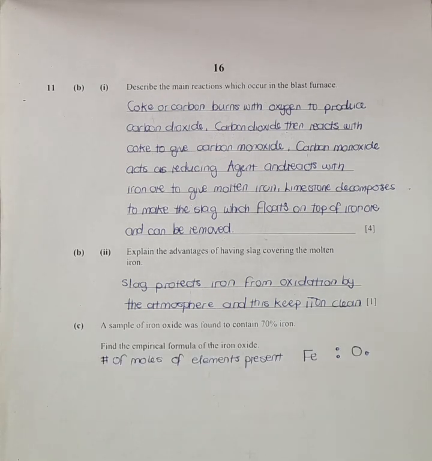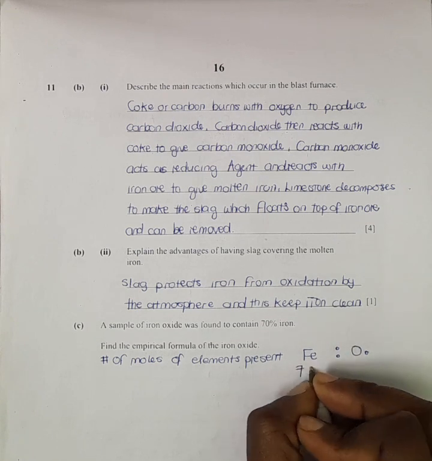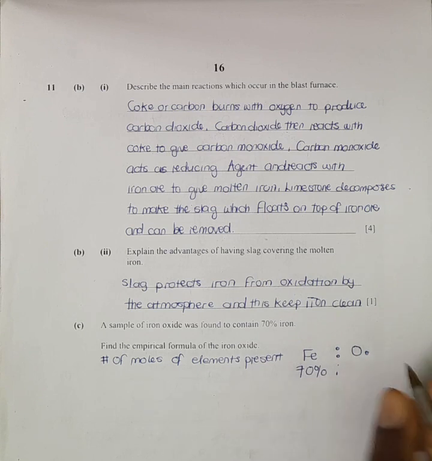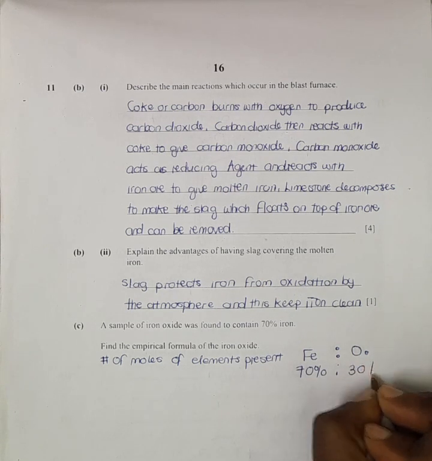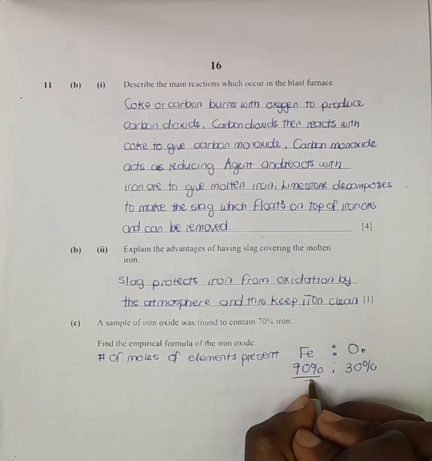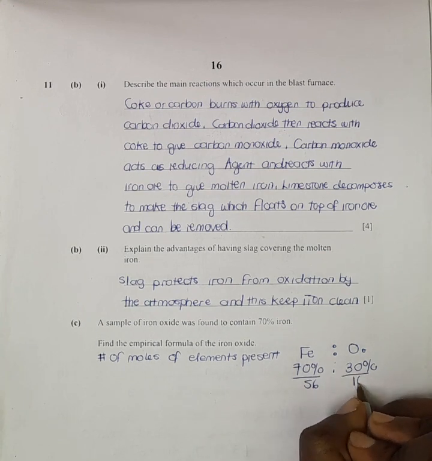To find the number of moles, we divide the given percentage by the molecular mass of the elements present. So the percentage of iron is 70%. It implies that the percentage of oxygen is 30% in order to get 100%. And then the molecular mass of iron is 56, and that of oxygen is 16.